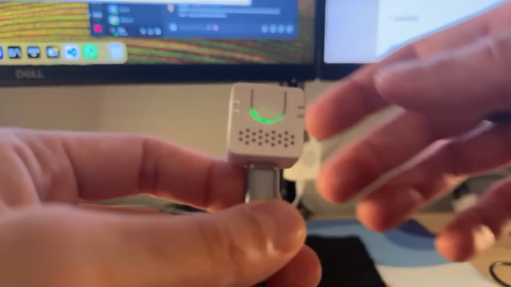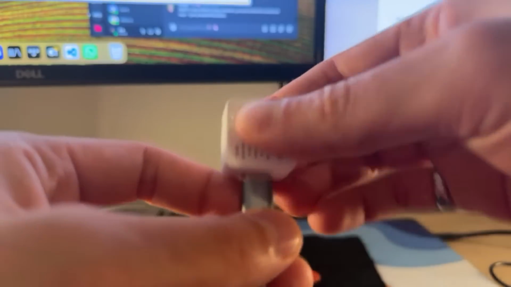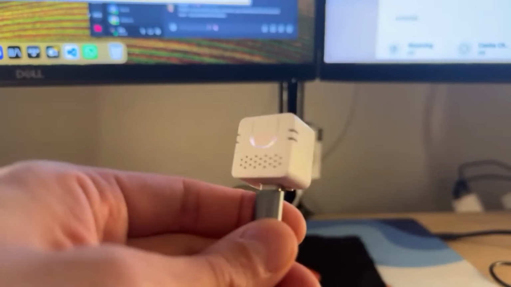I'm not. And so same thing, it's ringing for 15 minutes. You just press the button. That's the only thing you can do anyway. So you press the button and it stops.